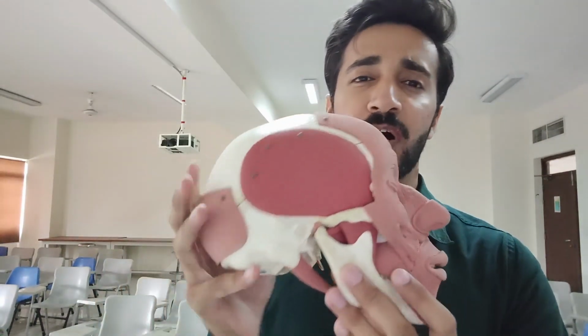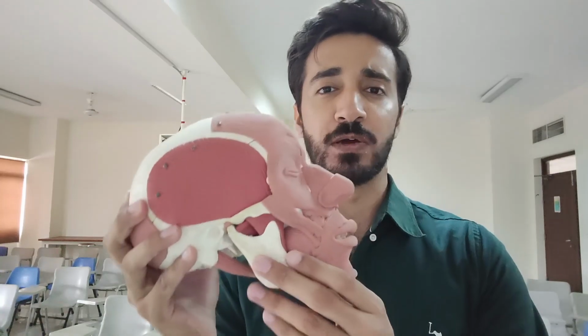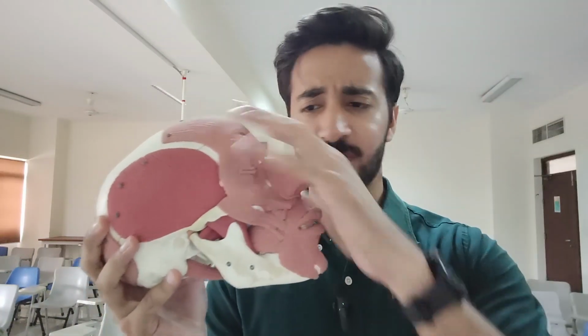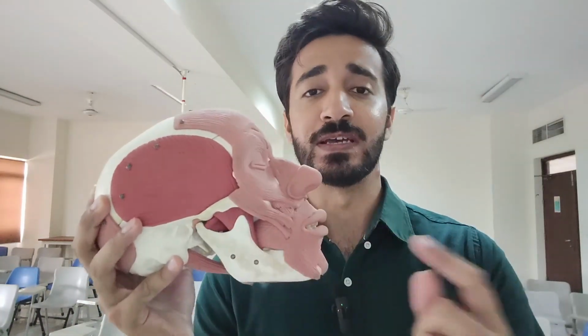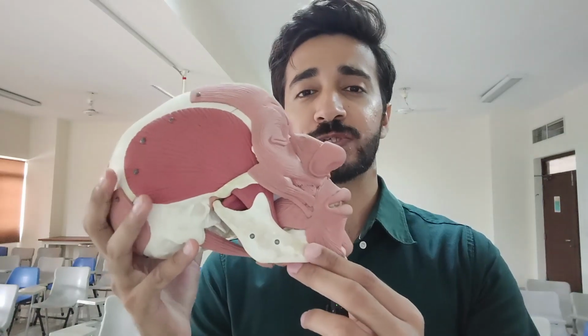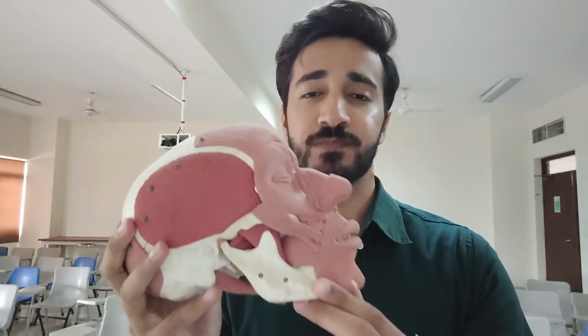Okay. If you talk about the arterial supply, there is one main artery that is going to supply the face and the deeper structures of the face. We have the facial artery that supplies the face mainly, but over here, the other important artery is the maxillary artery. The maxillary artery is going to come into this area, and it's going to supply all these muscles of mastication.